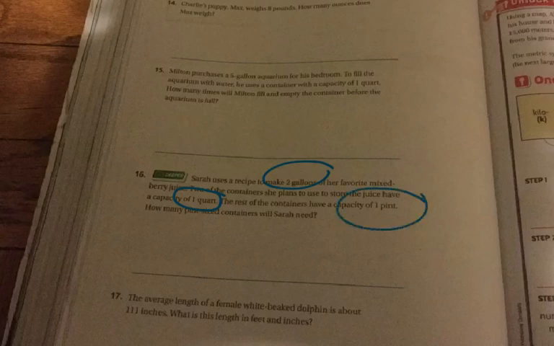Sarah uses a recipe to make 2 gallons of her favorite mixed berry juice. 2 containers she plans to use the juice will have a capacity of 1 quart. The rest of the containers have a capacity of 1 pint. How many pint-sized containers will she need?